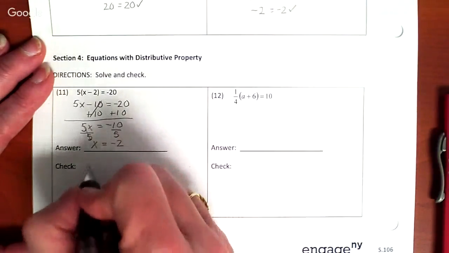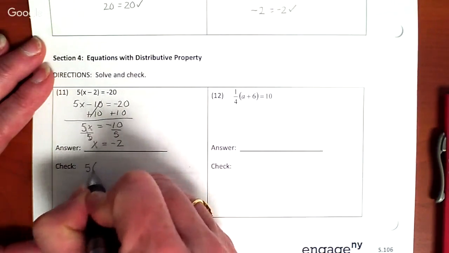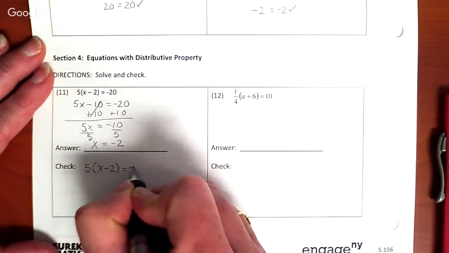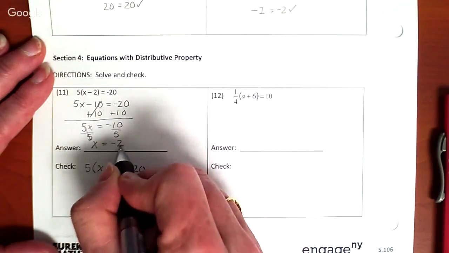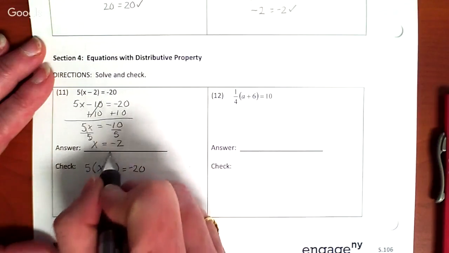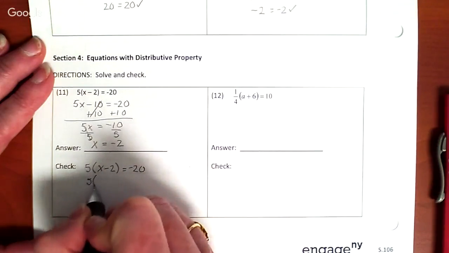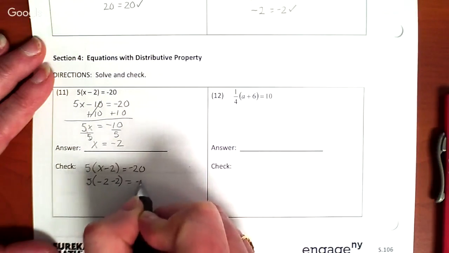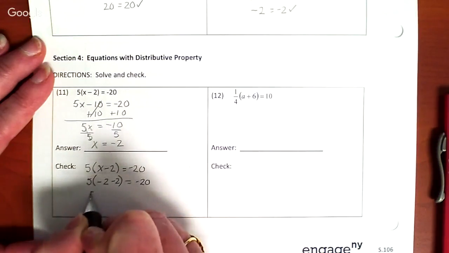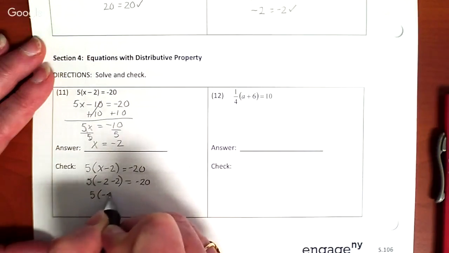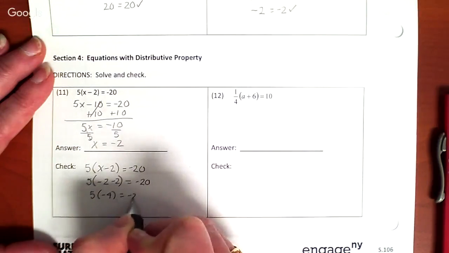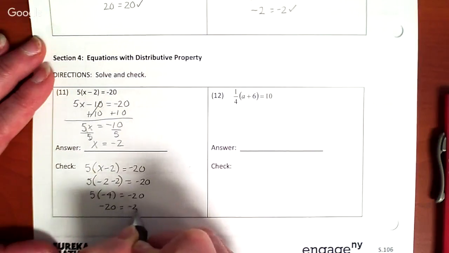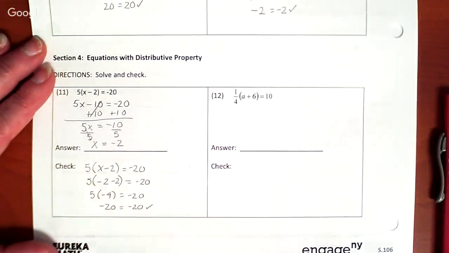So now I have 5 times x minus 2 equals -20. I substitute in the -2. So 5 times -2 minus 2 equals -20. So 5 times -4 equals -20. So -20 equals -20, and it checks.